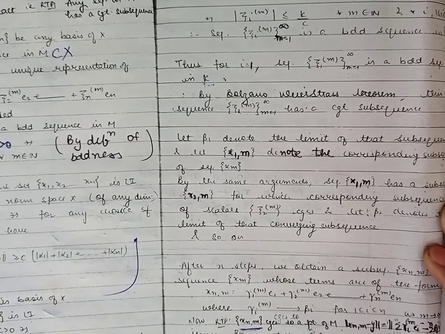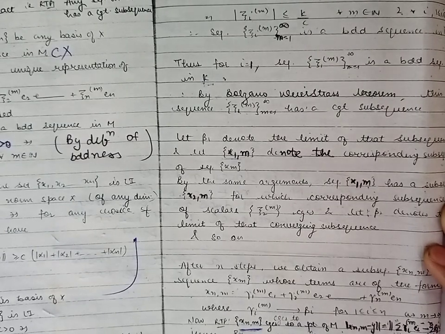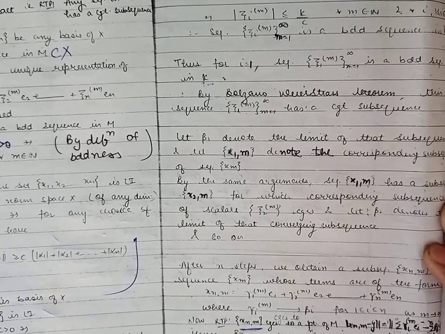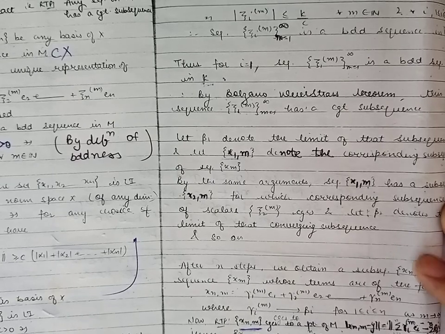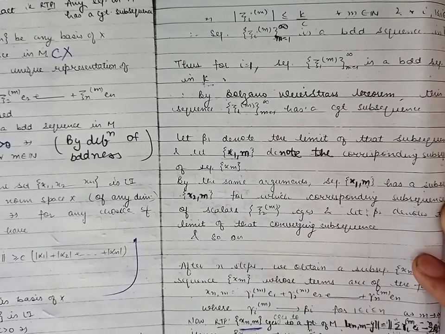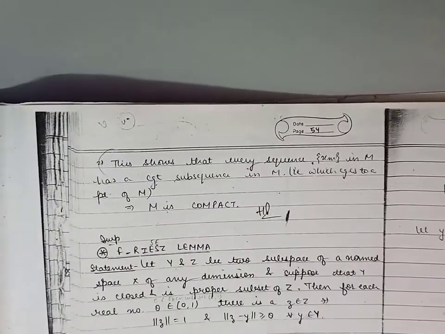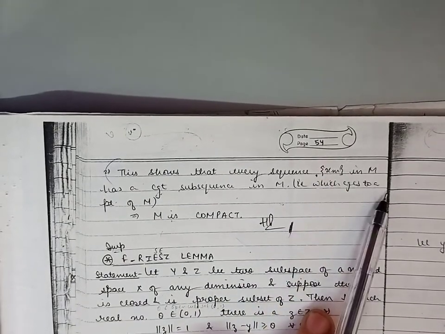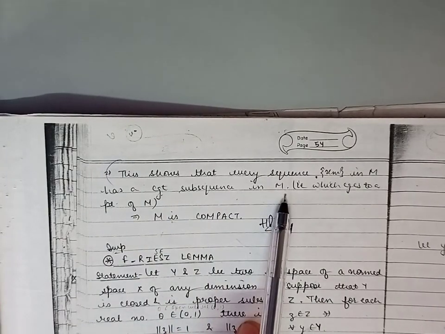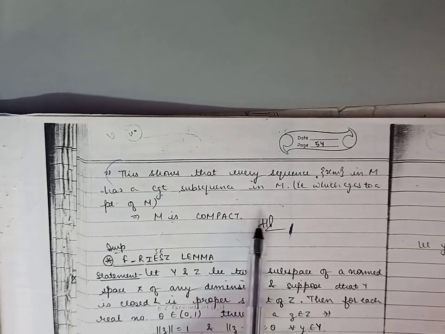Now because M is closed, and by definition of closed, a set is closed if and only if every sequence in M which converges to x has its limit x belonging to M. So here, by using the closed property of M, we can say that the limit of the sequence xnm will also be an element of M. So y belongs to M. Thus we have shown that every sequence xm in the set M has a convergent subsequence in M. So this proves that M is compact. So this was one of the properties of finite dimensional normed spaces.